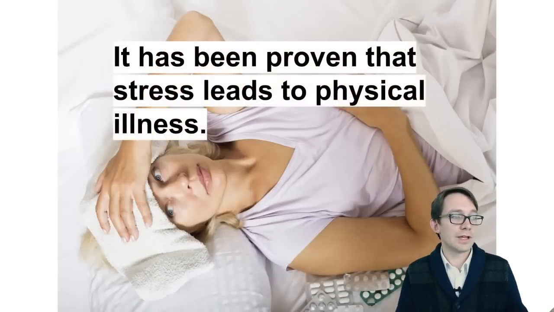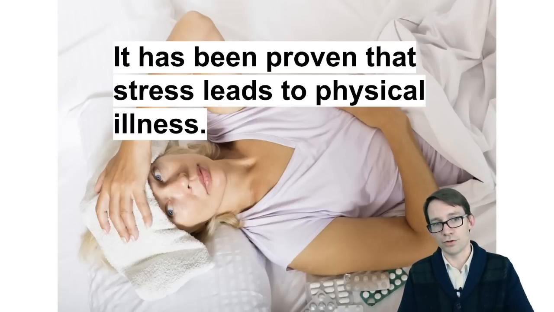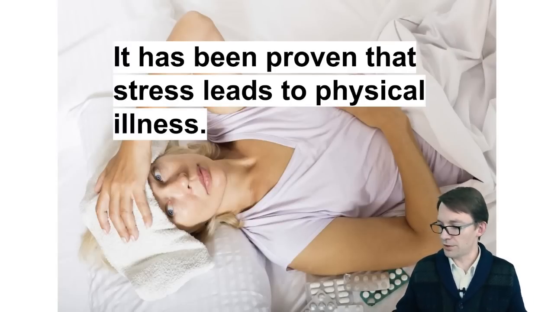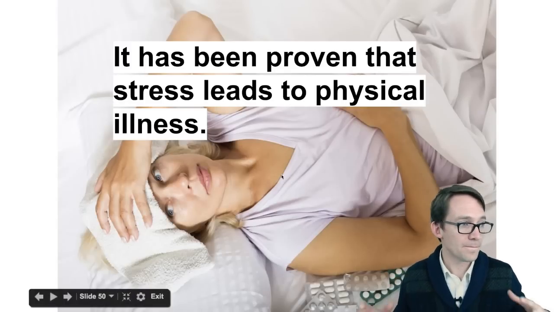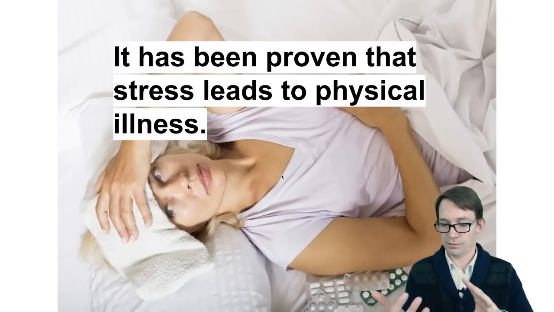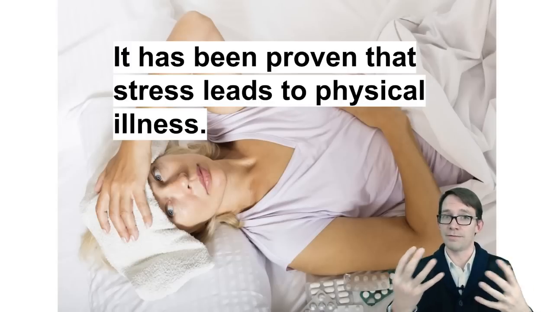it has been proven that stress leads to physical illness, right? So if you're too stressed out, you actually might get sick, so relax. Don't work so hard, yeah? Okay, so these three verbs, trigger, stem from, lead to, are really good ways of expressing the cause and effect relationship.